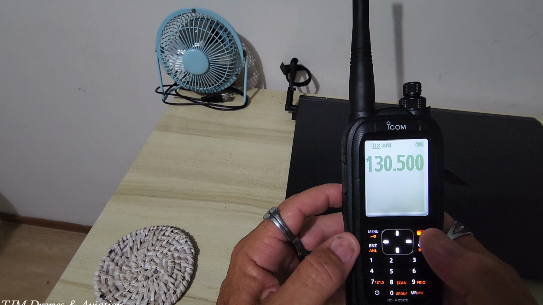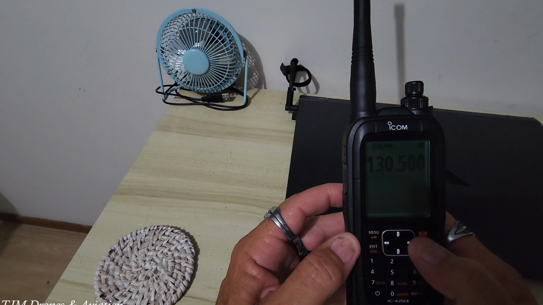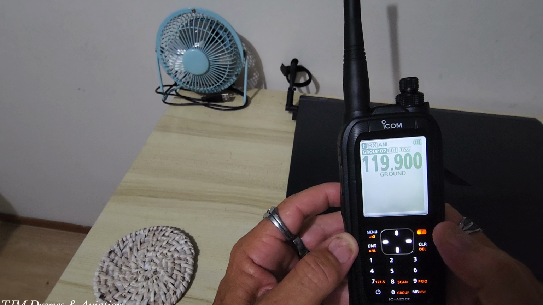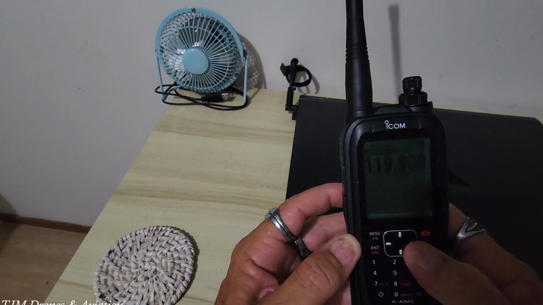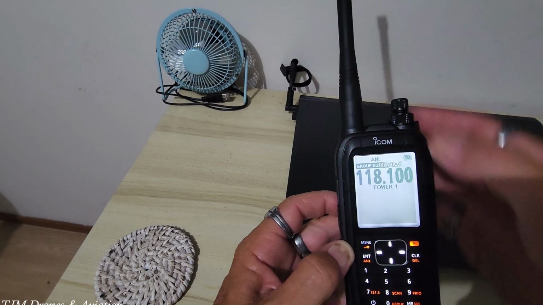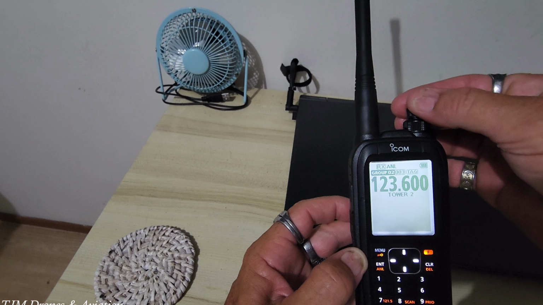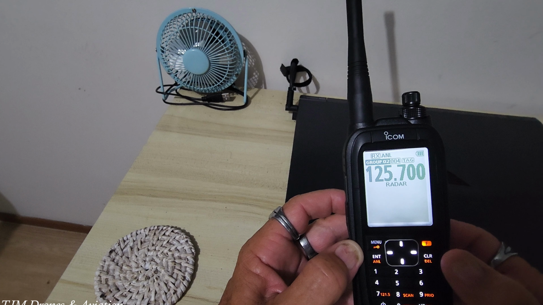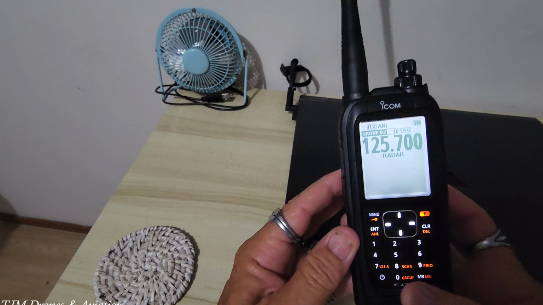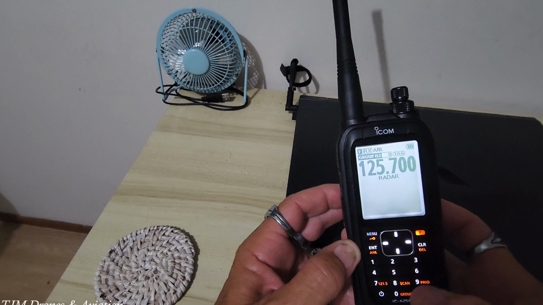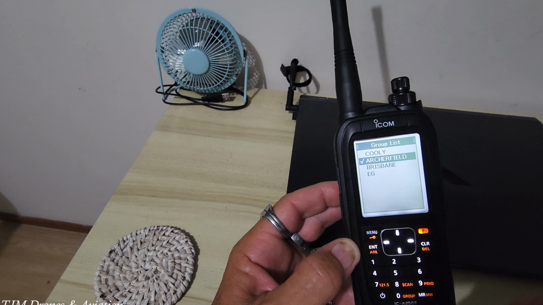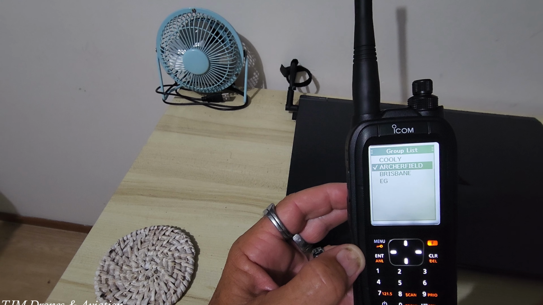So now, to recall what we've just added, we press MR down the bottom and the function button up the top. Now, you turn your dial, so that's brought up group 2. So now to get to the group that we just added, you press the function button again, and down the bottom here, group. So let's try that again. Function, group. Now it's brought up all the groups that I've got saved in the radio.